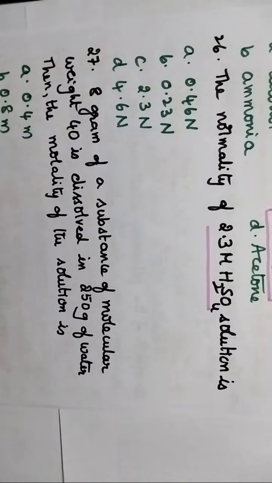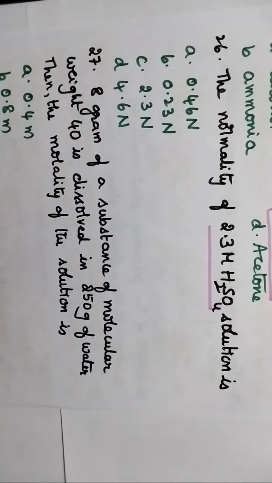Tilak gave the right answer. Very good. Lalita, Suhani, very good.